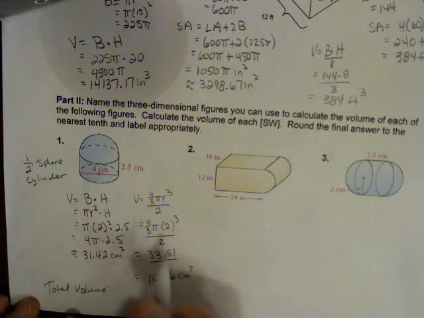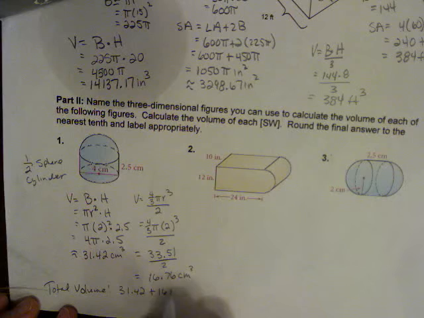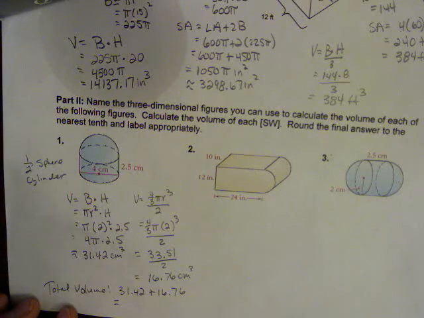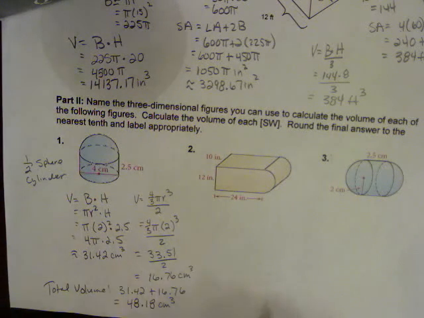Now the total volume, you have to add together. So 31.42 plus 16.76 gives us 48.18 centimeters cubed.